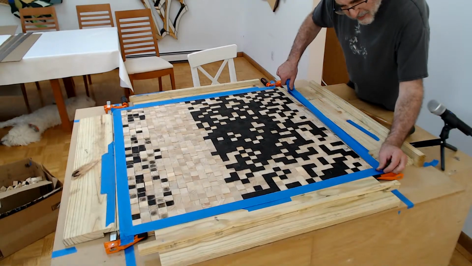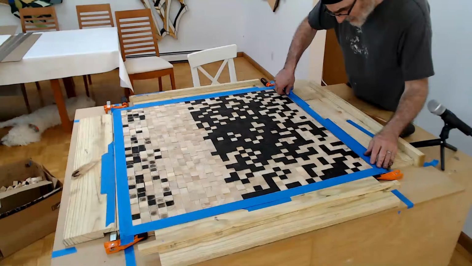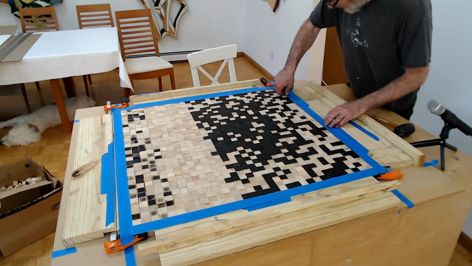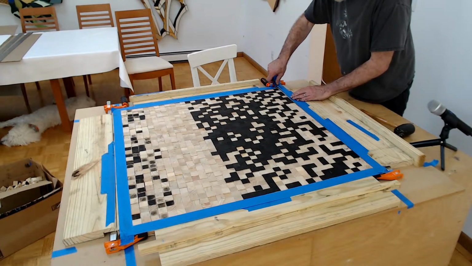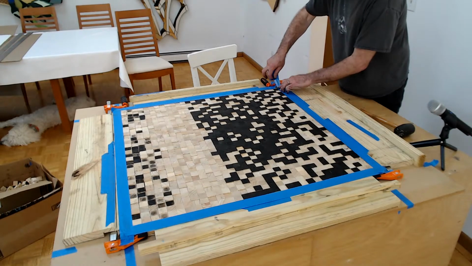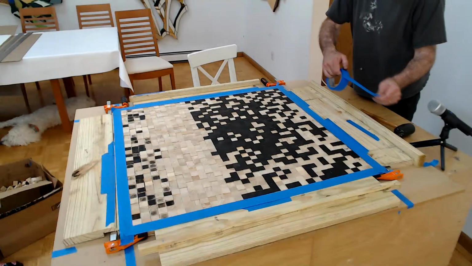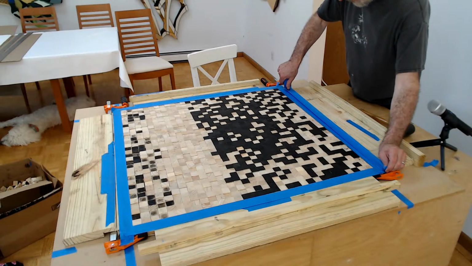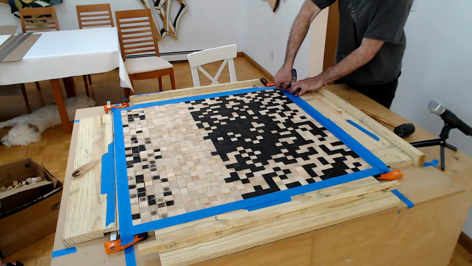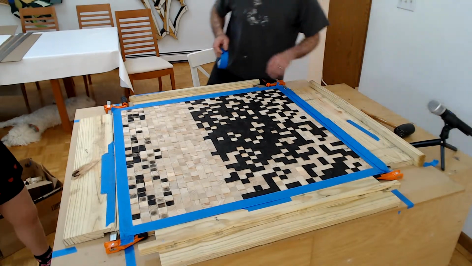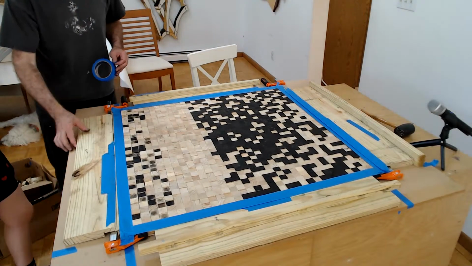The tape will protect the edge of the print from getting ink. It'll give us a nice clean edge when we pull the tape off after we've inked. This ink gets everywhere, so it's very helpful to have this.